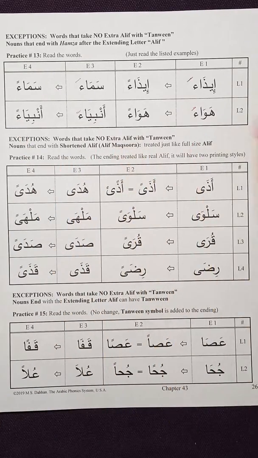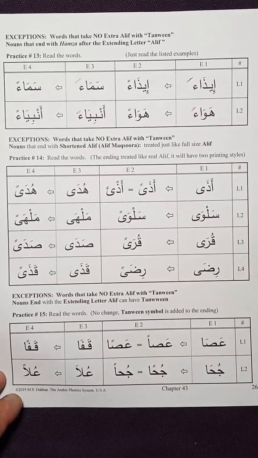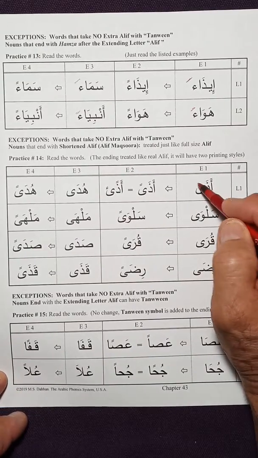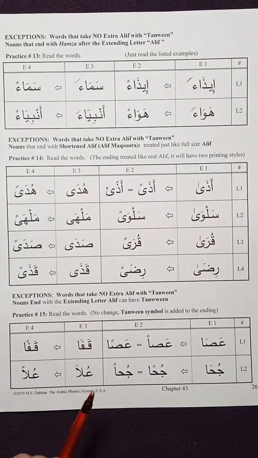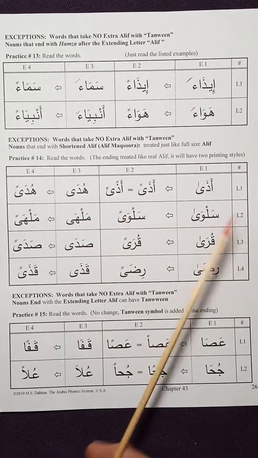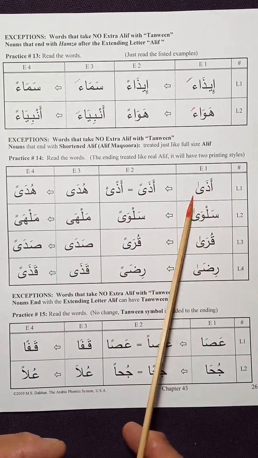Exception. Words are also the same, but what is this? If the noun ends with the shortened alif maqsura, like adha. This is supposed to have those marks here, I'm supposed to add that with a black pen. So adha, that's the way it's pronounced.